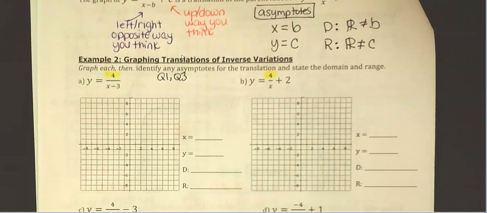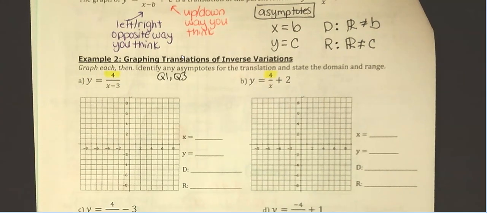You don't have to write that down. I'm just writing it so I remember it. Okay, what is the x minus 3? How's that going to shift the graph? I have x minus 3. Everyone is awake and paying attention. Yes. 3 to the right. Okay.